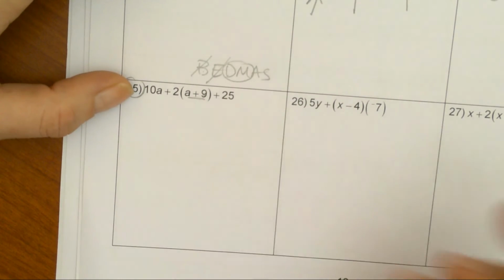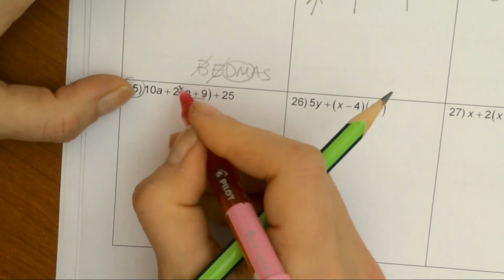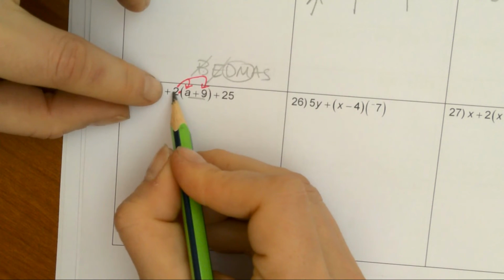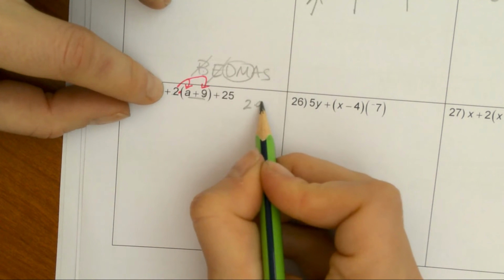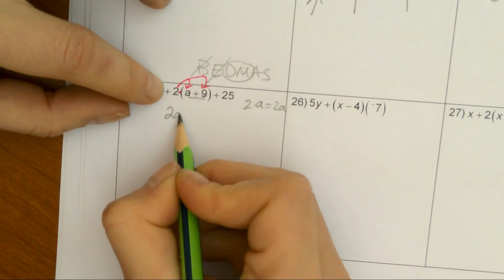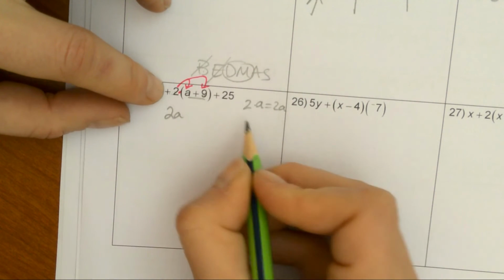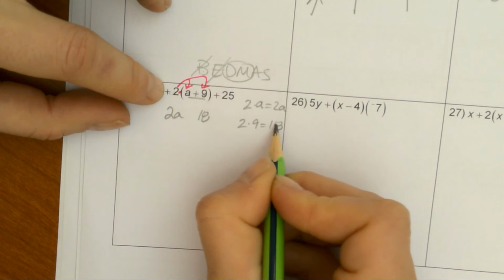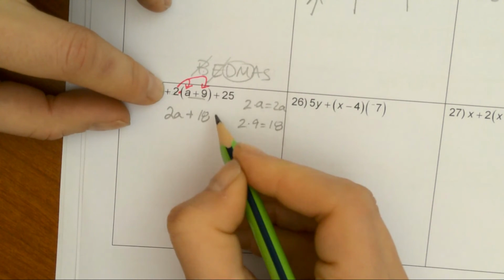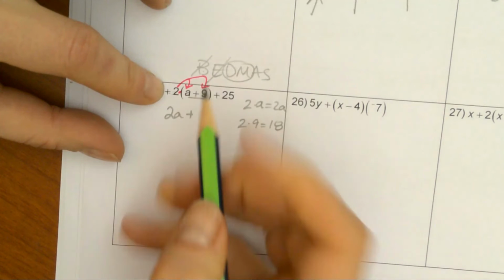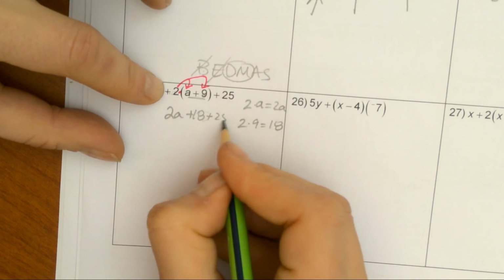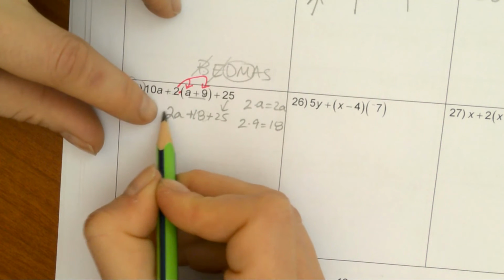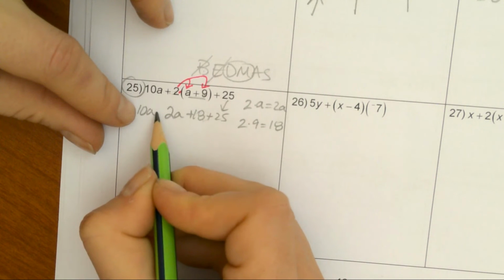I don't see any, but I do know that there's a multiply there, so I'm going to distribute this 2 to everything in the brackets. So that's a positive 2, so 2 times A equals 2A. 2 times positive 9 equals 18. Because that's a positive 18, I go plus 18. Then I'm going to move it over because I need the 25 to fit. So I'm going to copy that down, and I'm going to copy the 10A down. And because this was a positive 2 here, he should have a plus in between.